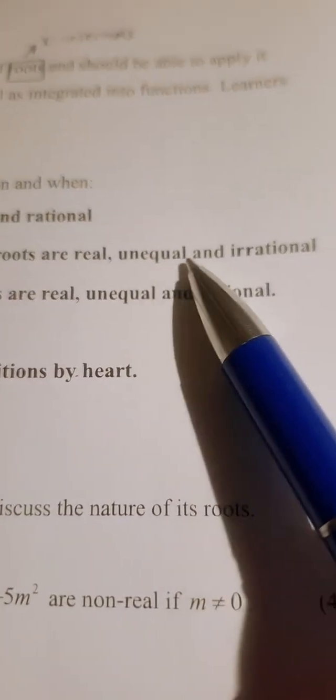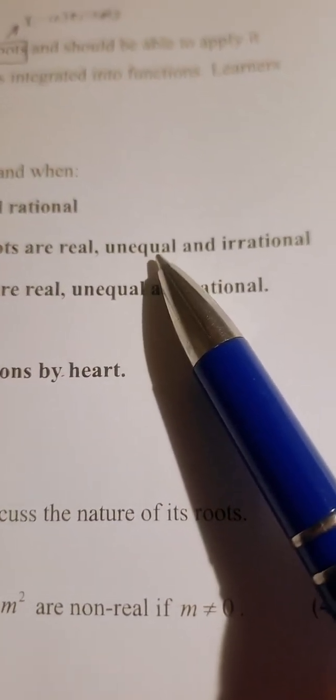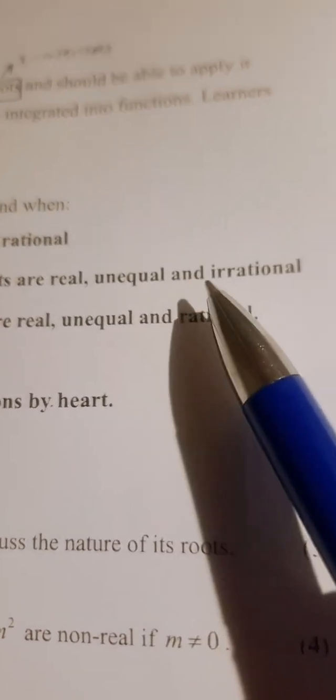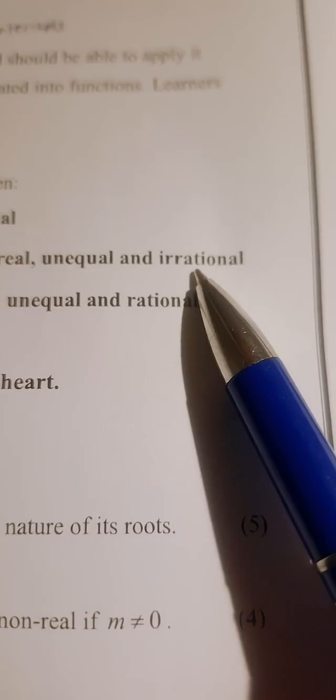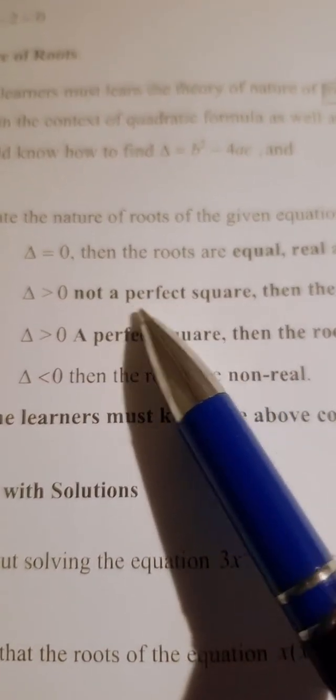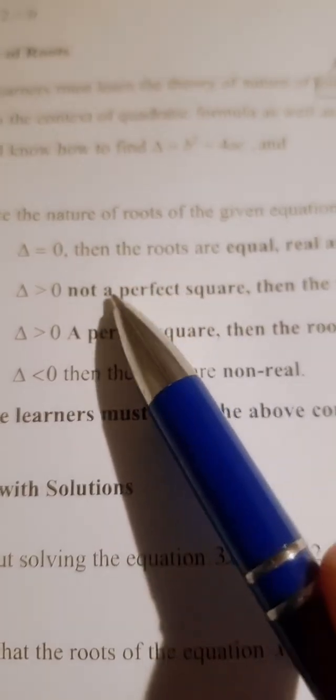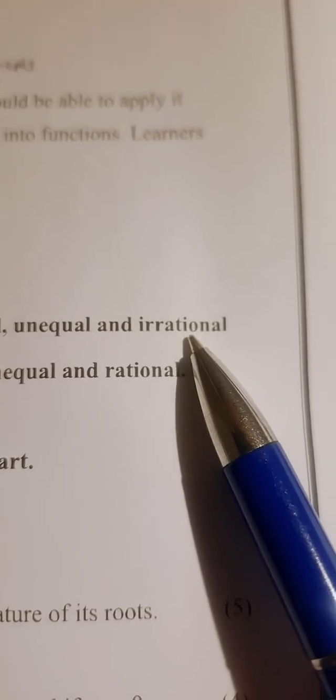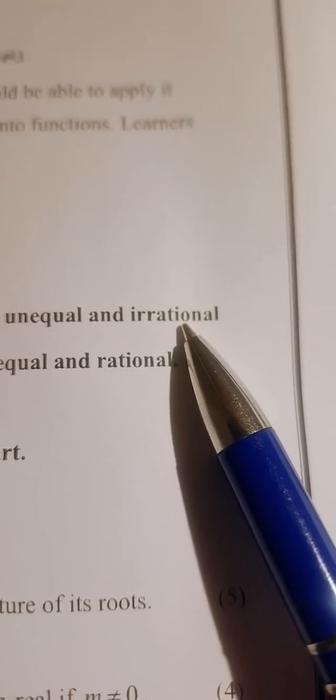2, the roots are unequal. In other words, those roots are not the same. 3. Since 50 is not a perfect square number, we can then make the conclusion that our roots will be irrational.